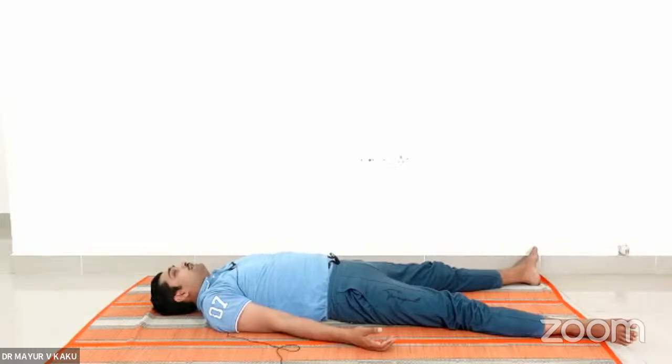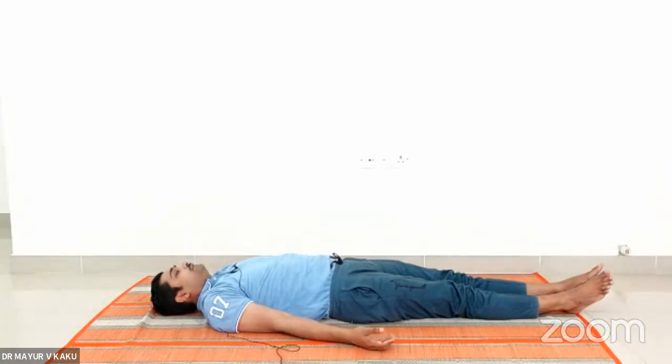Expand into this experience. Wiggle your toes, wiggle your fingers. Turn your head from left to right 2 times. Gently bring your both the legs together.